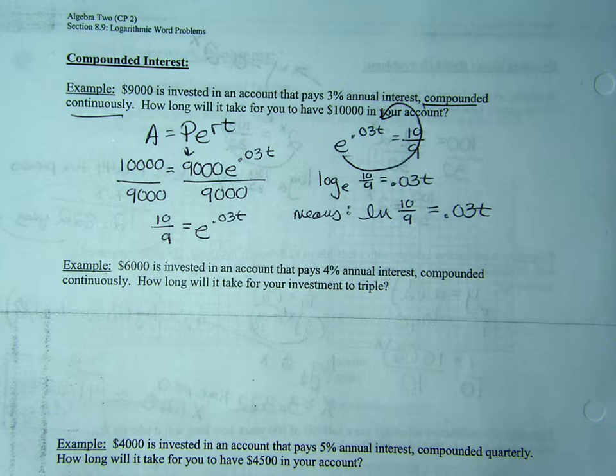Let me see what you're typing. Okay, then what we need is some parentheses.